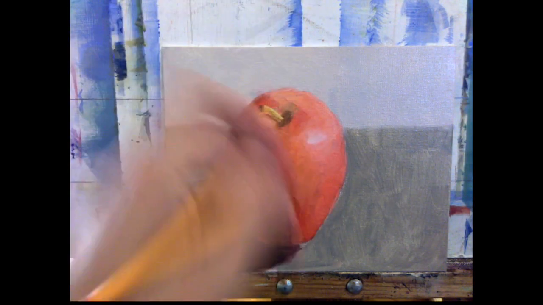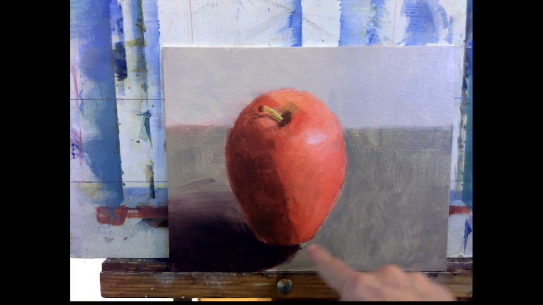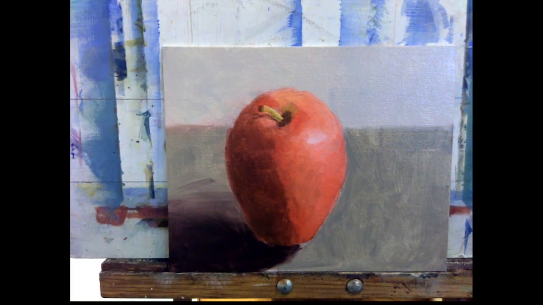Okay, so I can still work on it some. Say on the edges, see here I left a little bit of white. If I don't like it, I can change that. I can fix it.